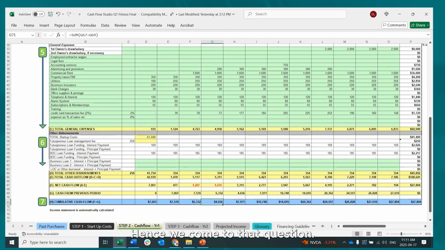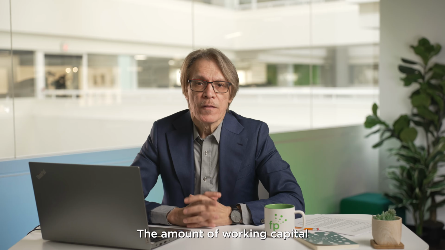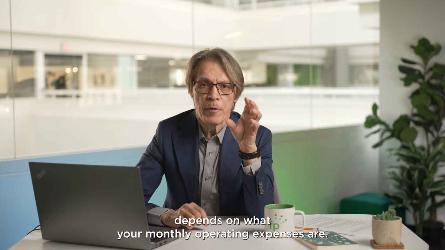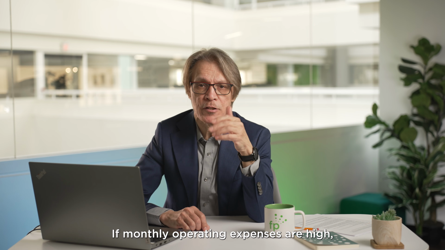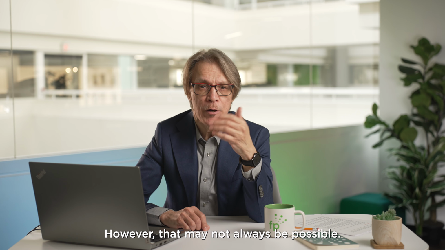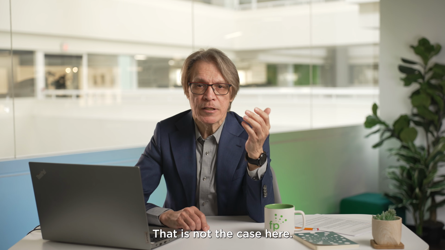Hence, we come to that question: how much working capital does this person need? They had asked for $8,600. As you can see, the lowest they go in their bank account is just under $5,000 in December. The amount of working capital depends on what your monthly operating expenses are. If monthly operating expenses are high, it makes sense to ensure you have at least 3 months of expenses covered. However, that may not always be possible. That is not the case here.